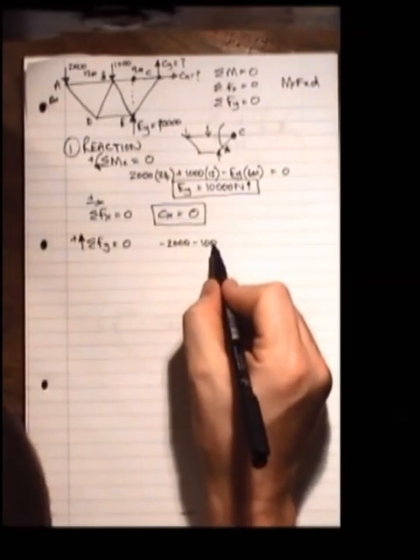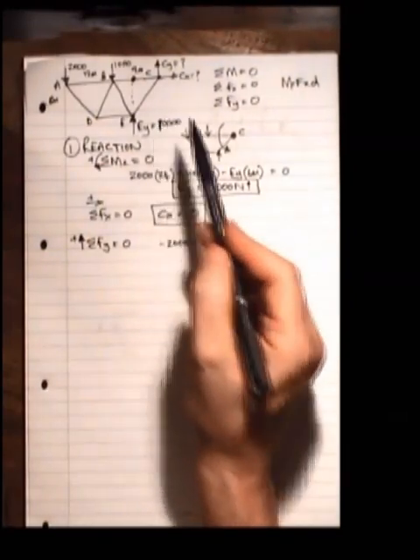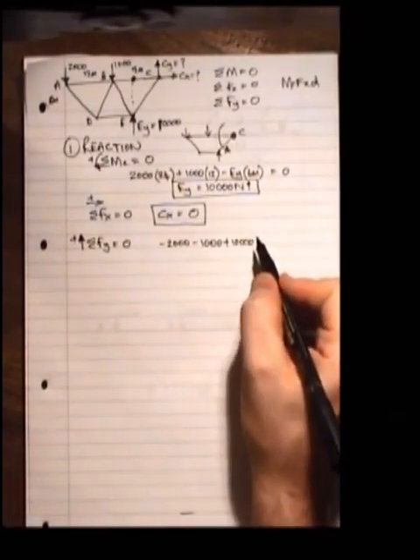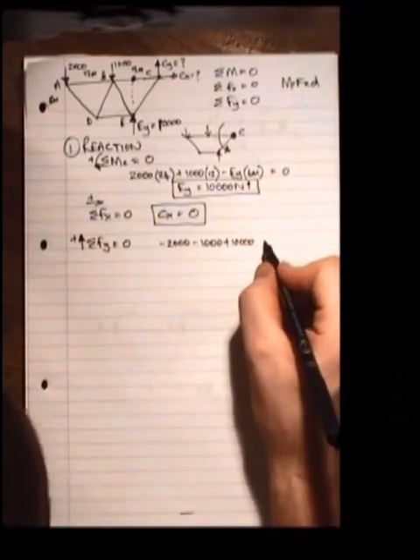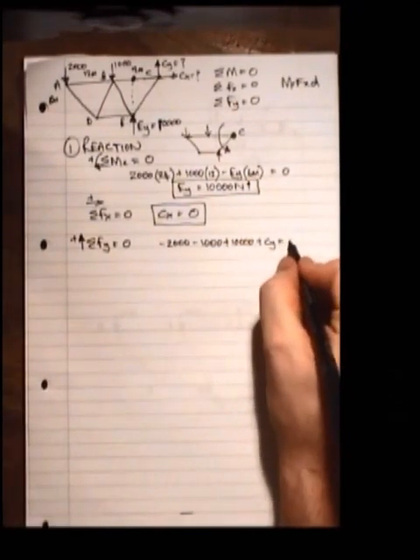We've got 2000 coming down, we've got 1000 coming down. We've got this 10,000, that's going upwards, so we've got plus 10,000. And then we're saying that CY is going upwards, so I'm saying plus CY. All of that will equal 0.